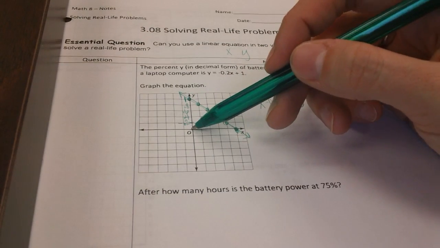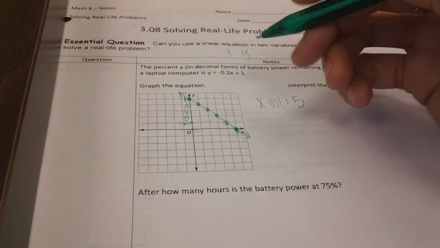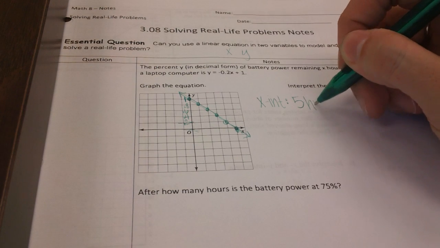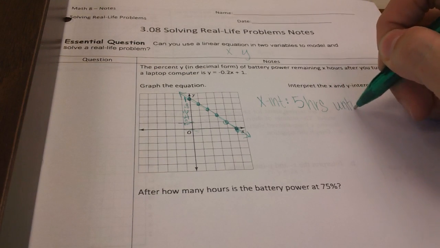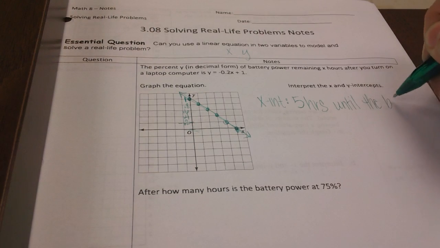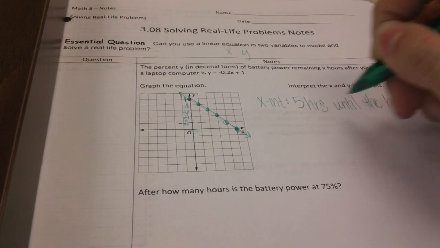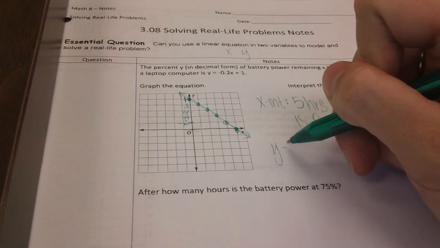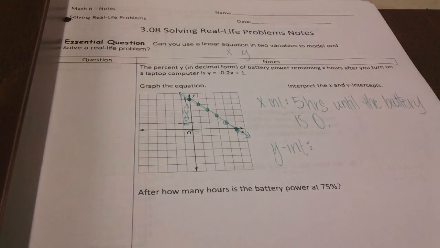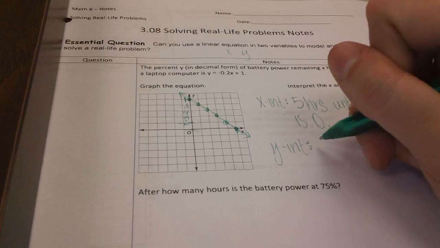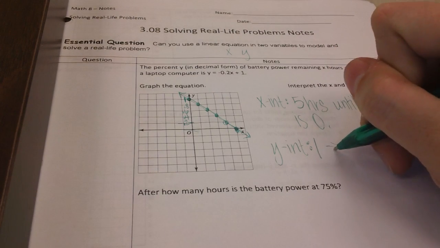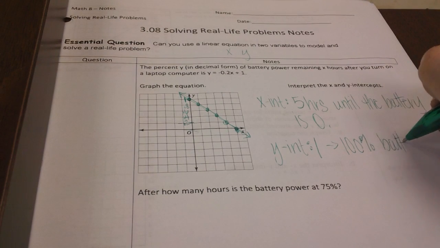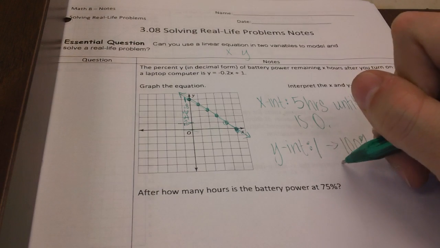So the battery is at 0 power after 5 hours. So 5 hours until the battery is 0. The y-intercept is one whole, and that one whole shows us 100% of the battery is charged.